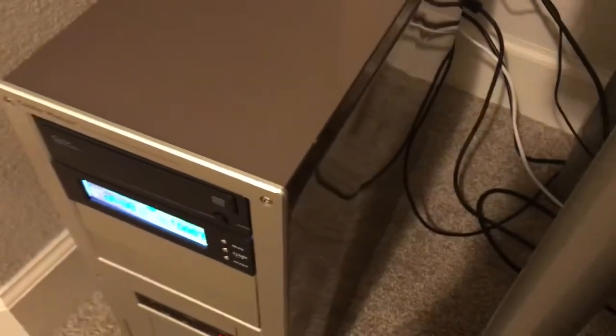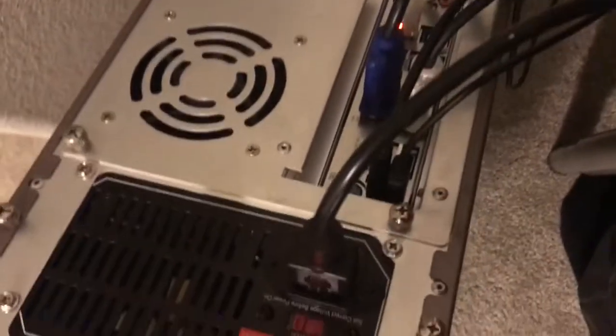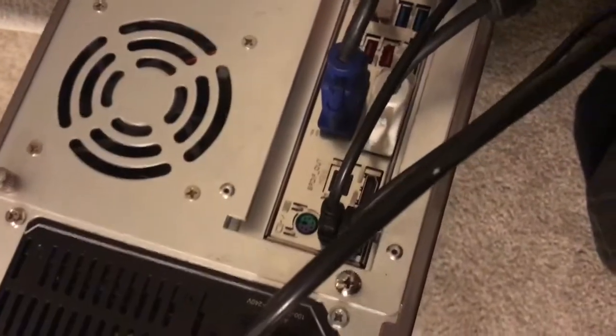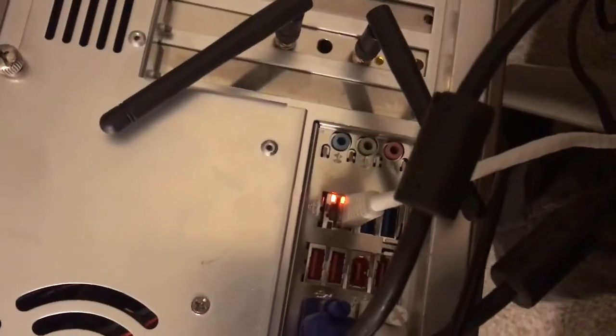that's connected via an Ethernet cable to a PC running Windows 10. This PC does not have a parallel port. So if we look back here, it's a modern PC. There's no parallel port. We have the printer connected via that Ethernet cable. That white cable right there connects the printer.